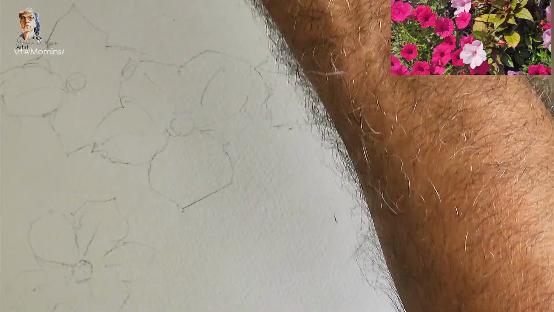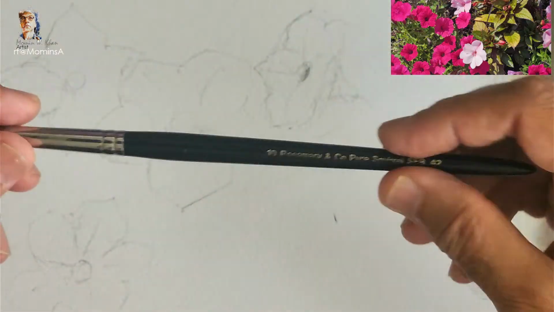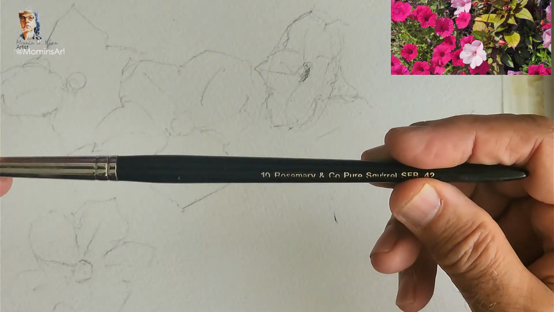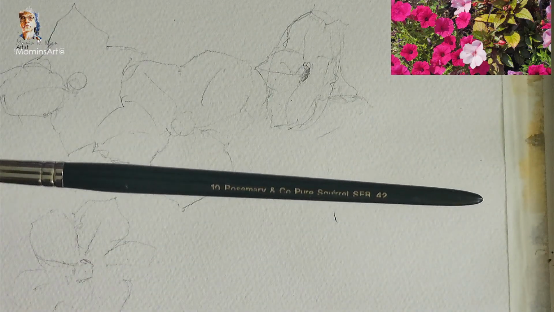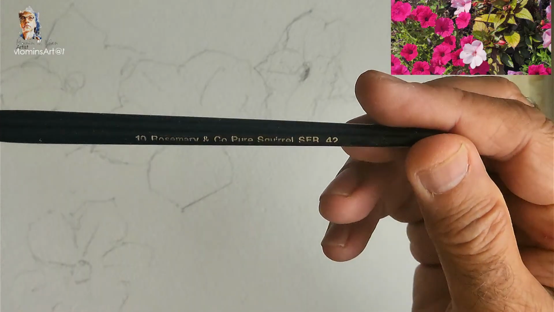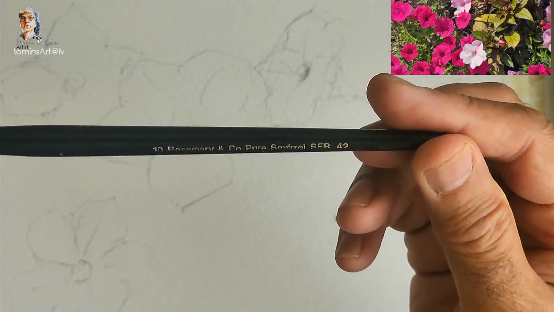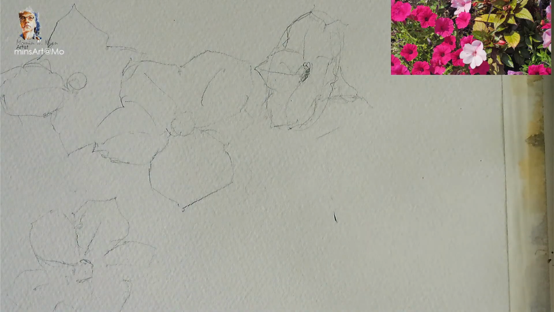And I will grab my beautiful squirrel brush, number 10 Rosemary, made by Rosemary and Co. Let me just minimize this. Those are beautiful brushes. If you want, you can order online. It's up to you. I'm not endorsing anybody here.